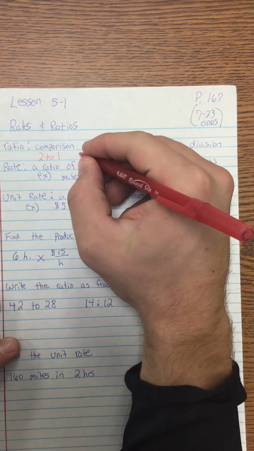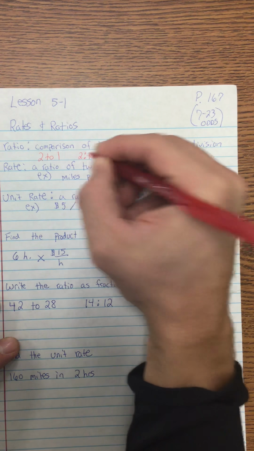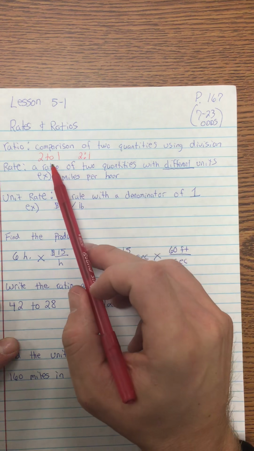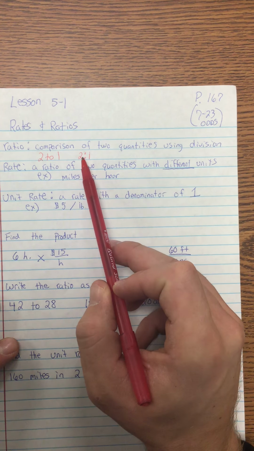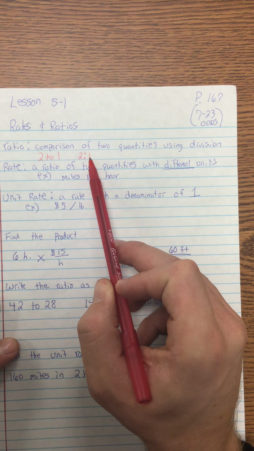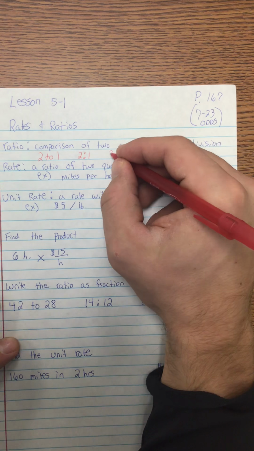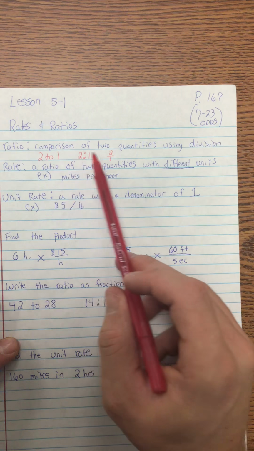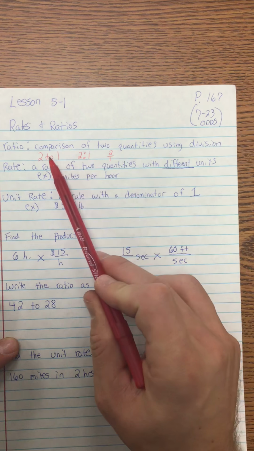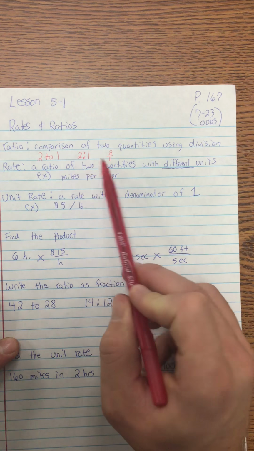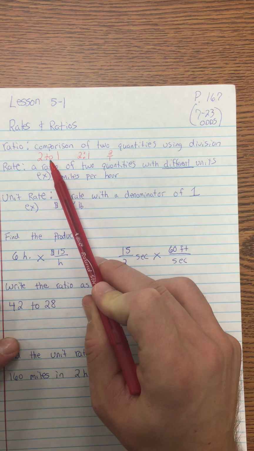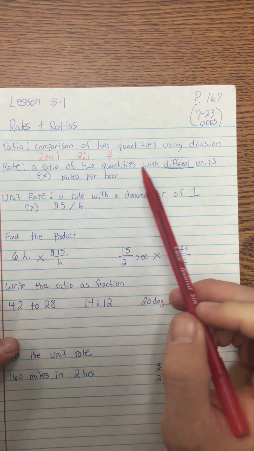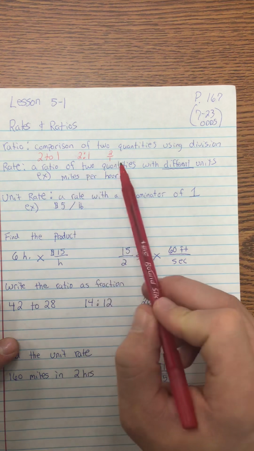I could also show it with this colon. So that's another way you might see it. They mean the same thing, just looking a little bit different. So here I'm comparing 2 to 1 in this example. Or a fraction. That's another way to show a ratio, because I'm comparing two quantities using division in all three of these. I'm comparing 2 and 1. It can be with the word "to," the colon, or a fraction. Okay, so those all mean the same thing.